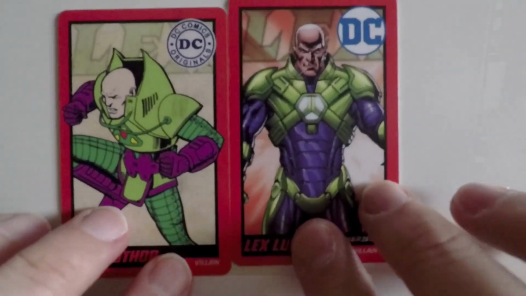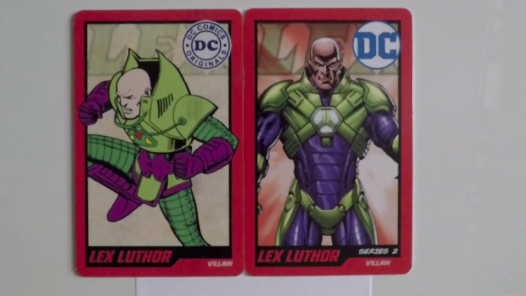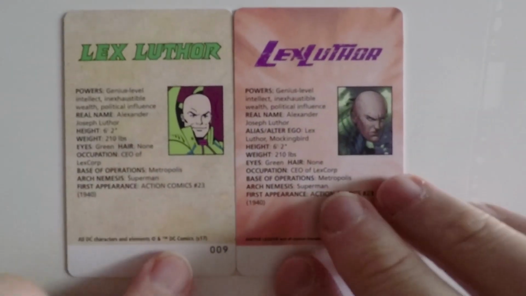The first villain is going to be Lex Luthor. So Lex Luthor is the first villain, card number 9 in the set, and he is of course the arch nemesis of Superman we saw before. Superman is not card number 1, that's card number 2, so there is no logic in the numbering of the cards there. Let's look at the back of the Lex Luthor card.